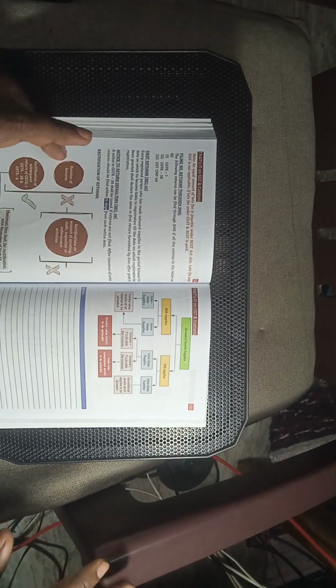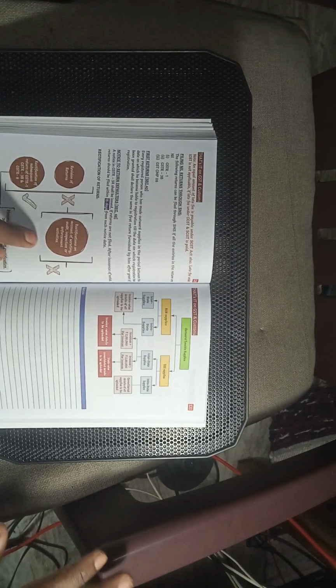Notice to return defaulters. A notice for GSTR 3B shall be issued if the returns are not filed. After issuance of the notice, the return should be filed within 15 days. Rectification of return: revise the return or rectify it on account of security, audit, inspection and enforcement activities.